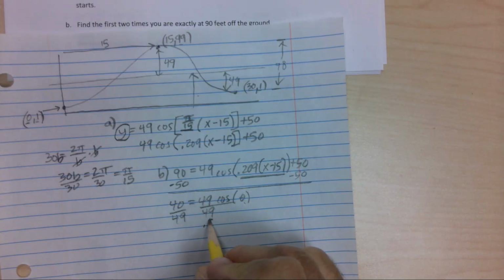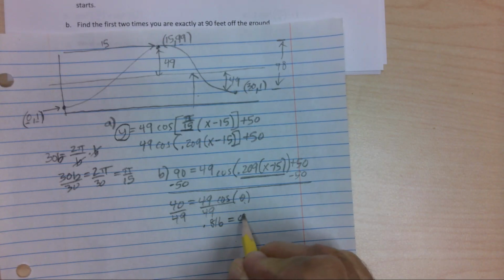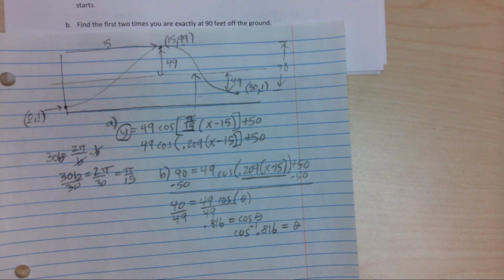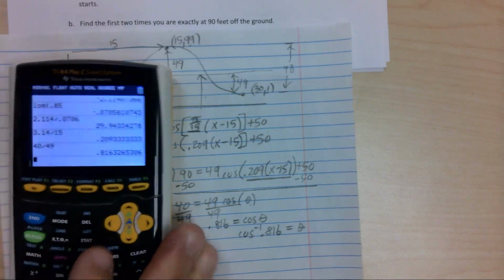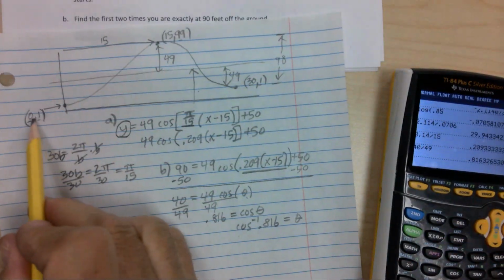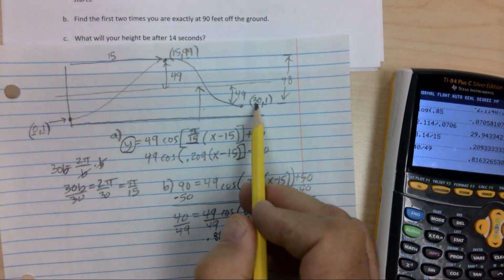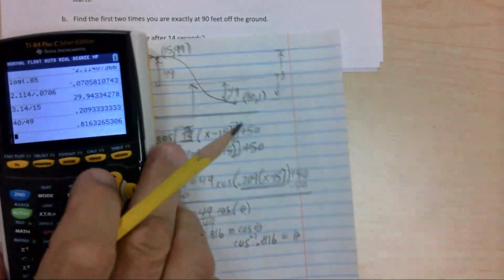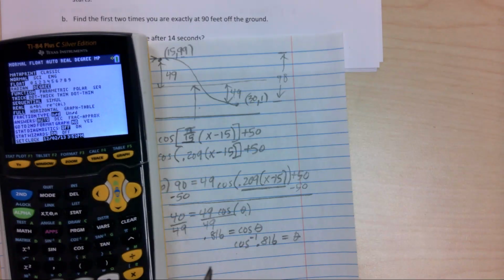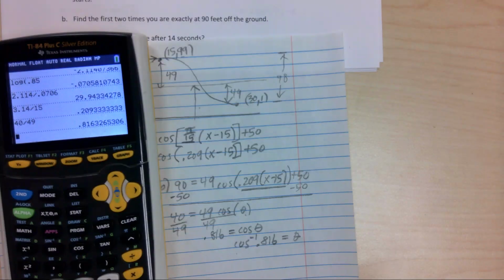So 0.816 equals cosine of theta. Now I need to do this little trickeration to actually find theta. And so here we go. And remember, guys, when we have this situation, 0, 15, 30, we need to make sure our calculator's in radians, and it's not. That would have been a disaster. So there's my radians.